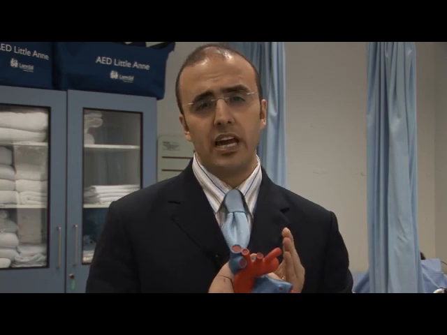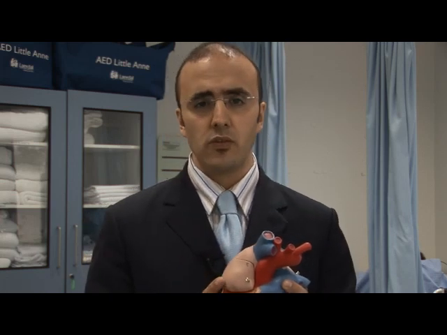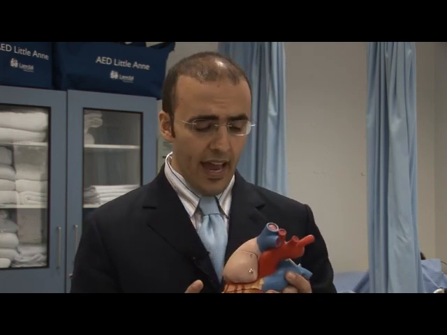The major problem in heart failure is increased intracardiac pressure. Let's divide the heart into two parts and study the effects of increased intracardiac pressure on each side of the heart. Let's start with the right side of the heart.